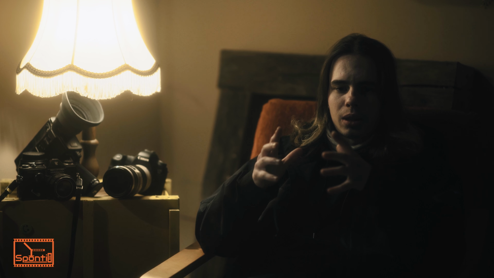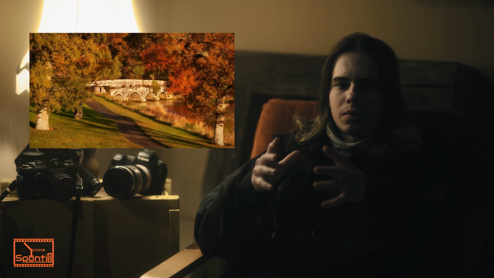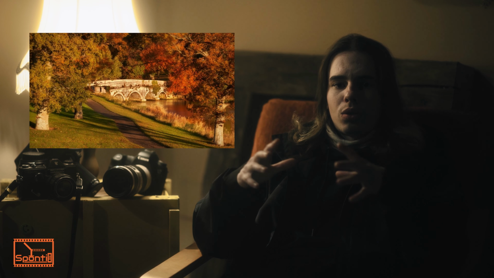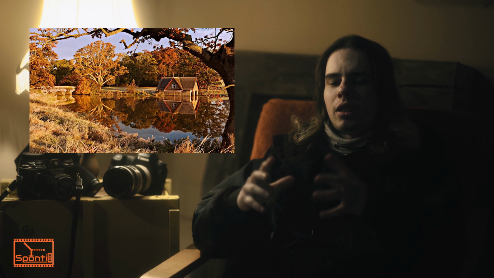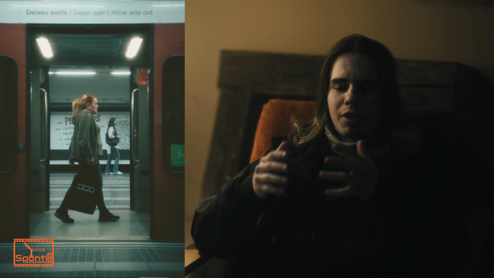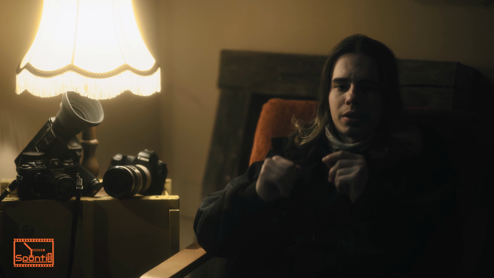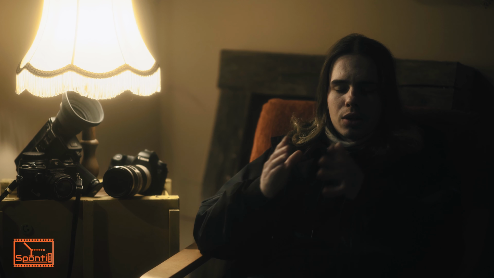The fourth technique that we are going to talk about is frame within a frame. If you have arches, windows or foliage in your scene, you can frame your subject through those gaps created naturally or man-made. This will add a layer of depth into your composition, and will direct the focus towards your subject.